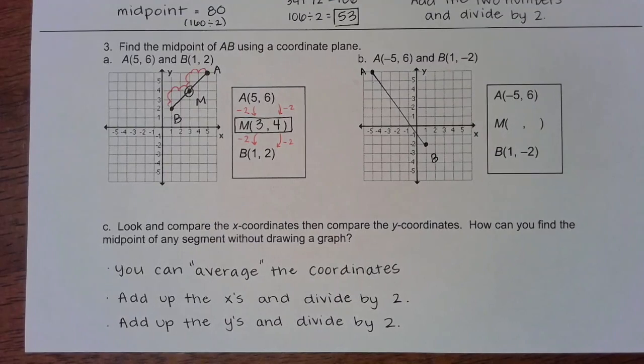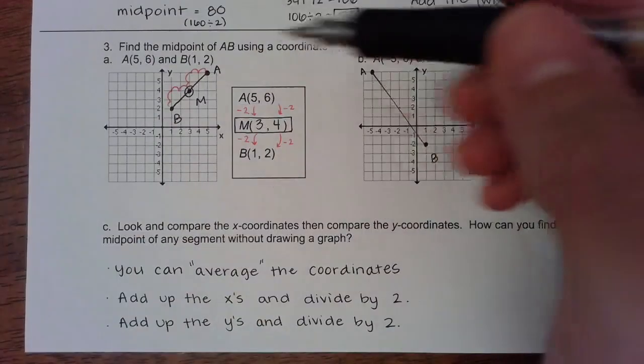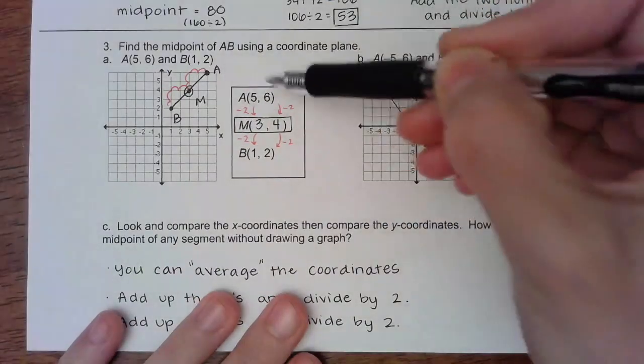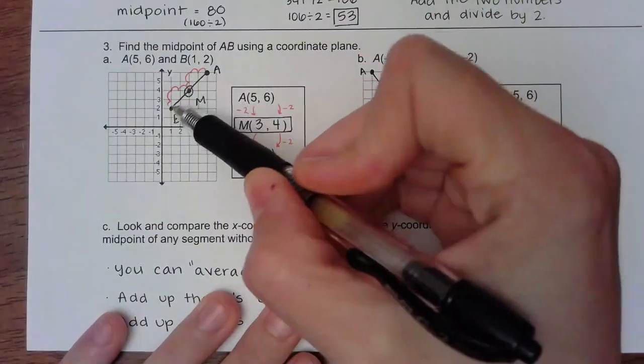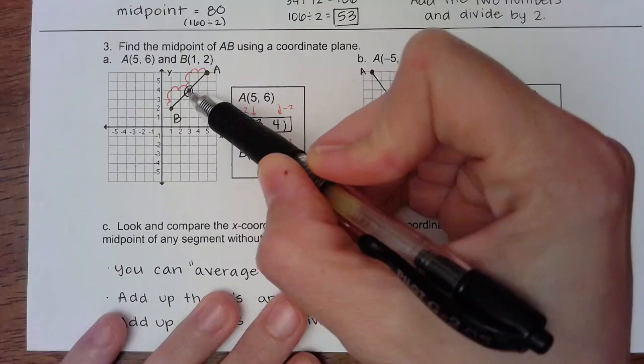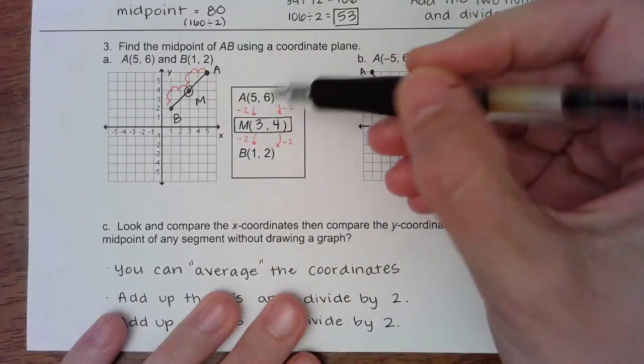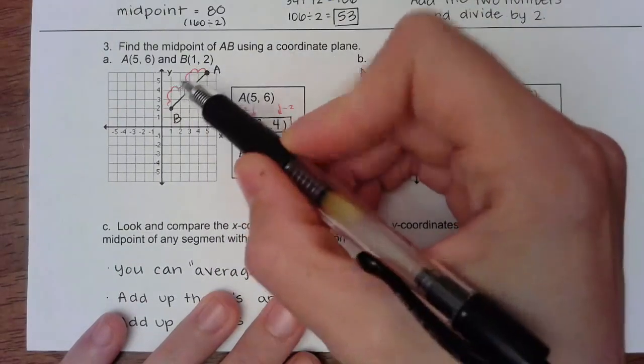On example number 3, we're asked to find the midpoint of the segment using a coordinate plane. So on the first one, it's already done for you. You plot A, you plot B, you draw the segment that connects them, and then you're trying to find the point that's in the middle. So there's 2 ways that you can do it. You can count on the picture.